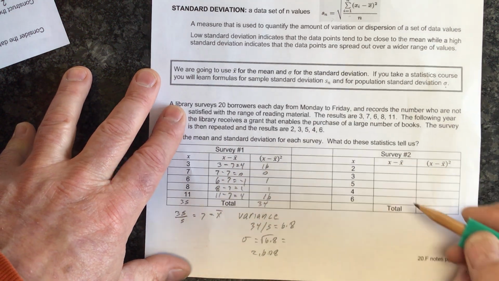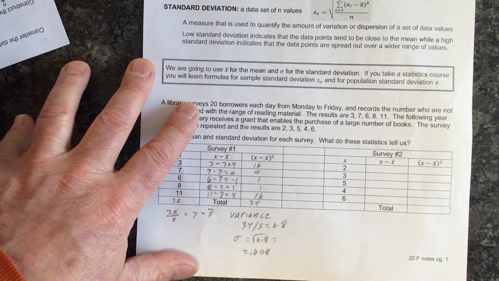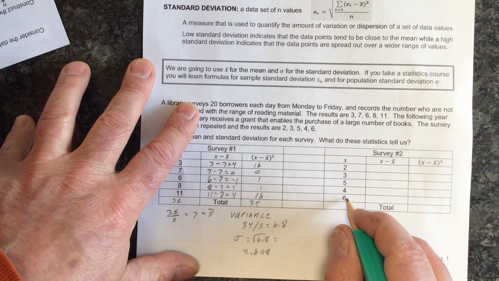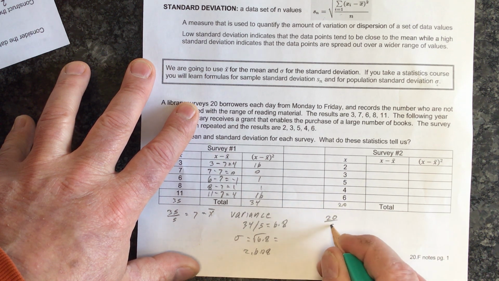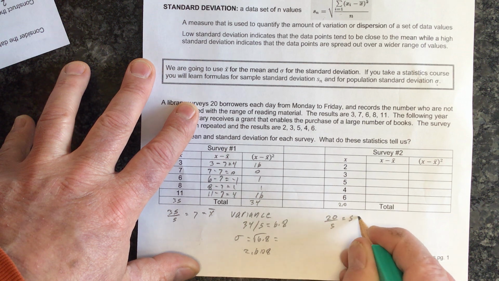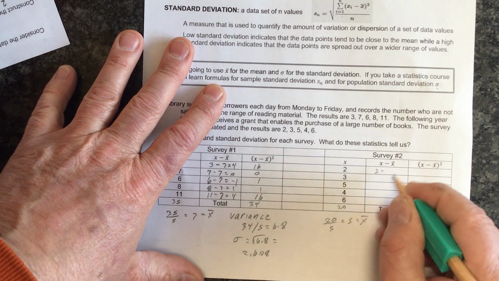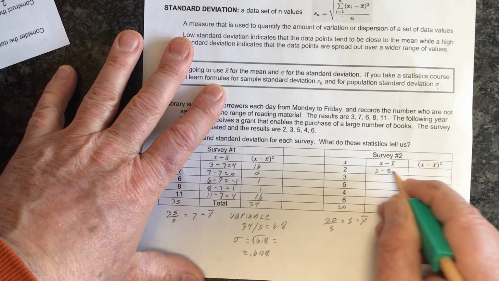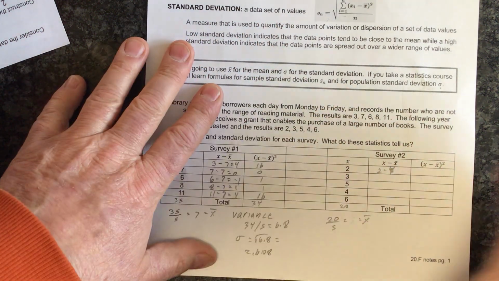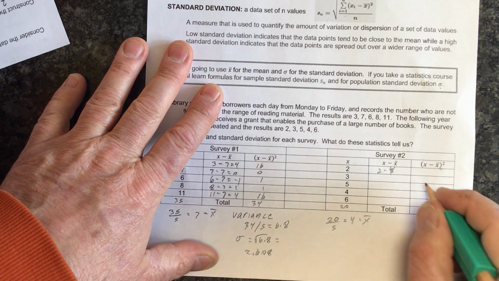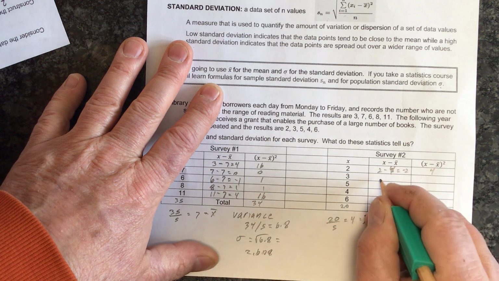Now I'm going to do the same thing over here. This is survey 2. I add these numbers up and you get 10 and then 20. 20 divided by 5 equals 4. Keep in mind that's my x bar. I take 2 minus 4. Sorry, it's a 4, not 5. That equals negative 2. Square that and you get 4.